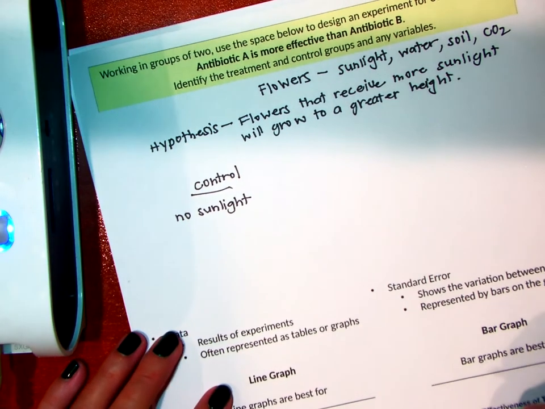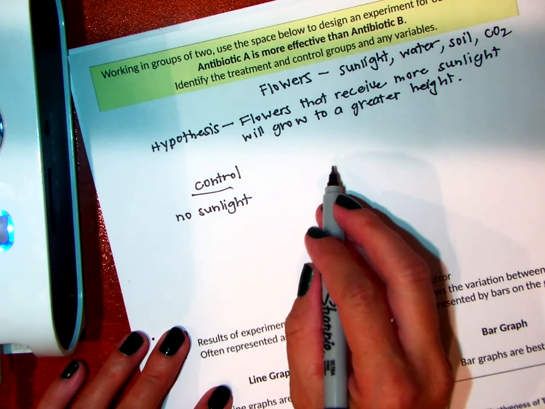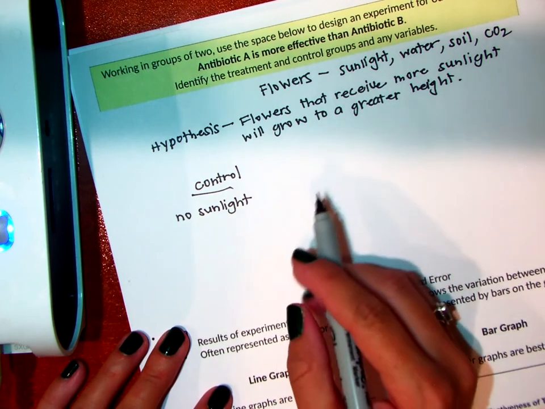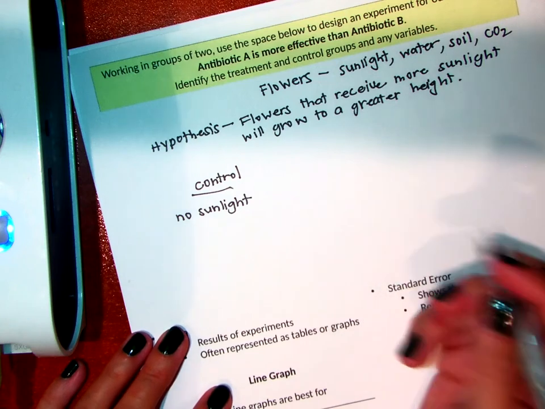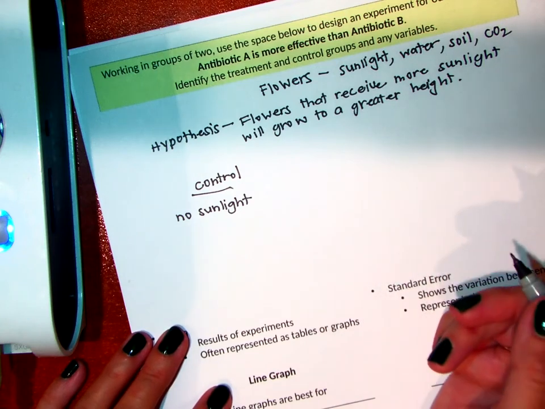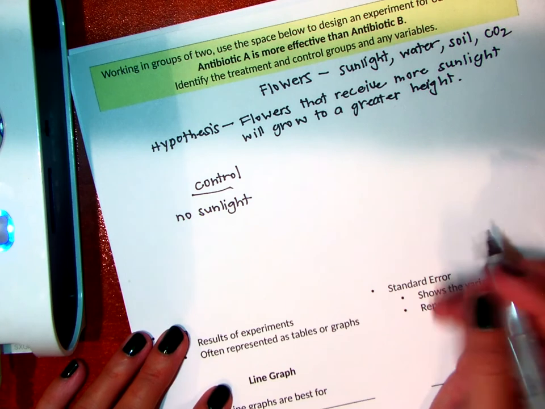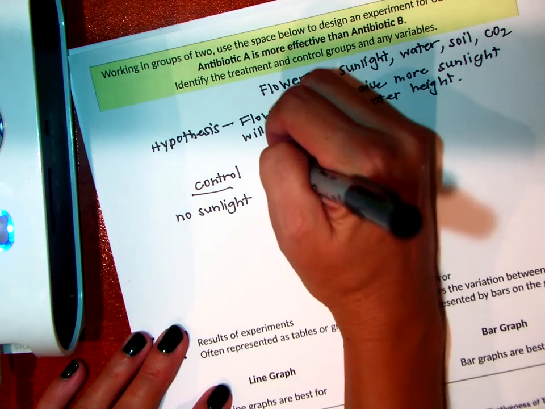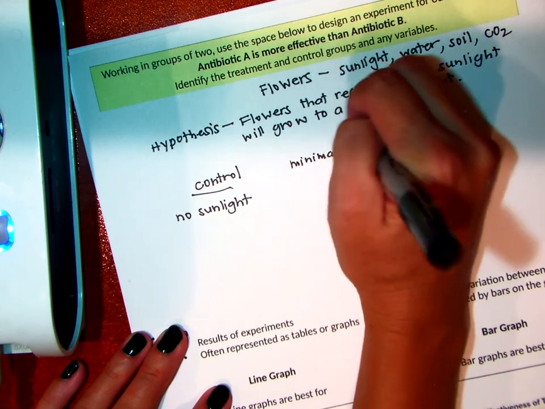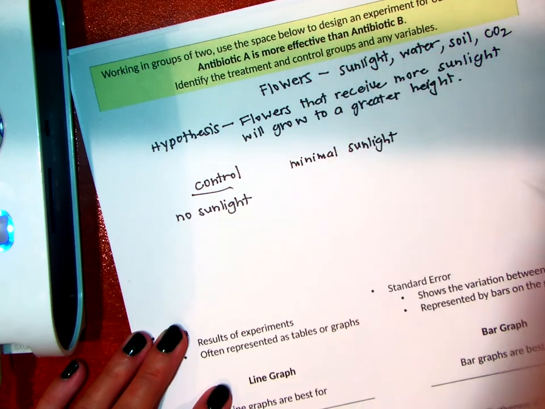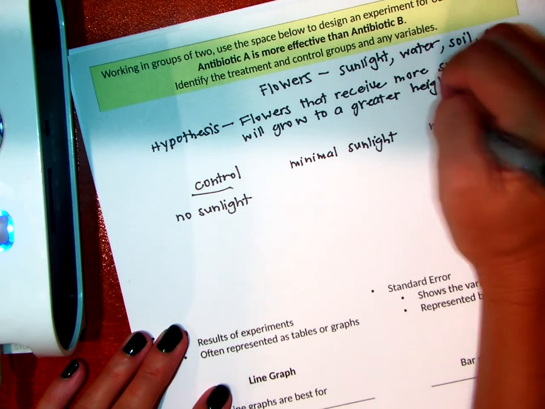We could just do a second group here and show flowers that receive maximum sunlight and see how they compare. I'm going to do two groups. So we will do, this may not be the greatest example, but it will still work, a group that receives minimal sunlight, and then maximum sunlight.